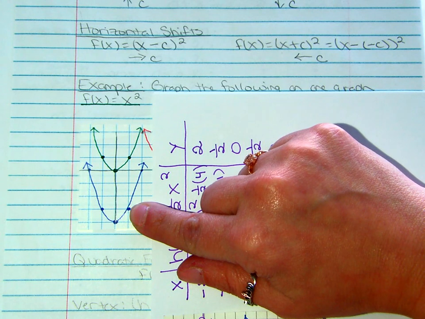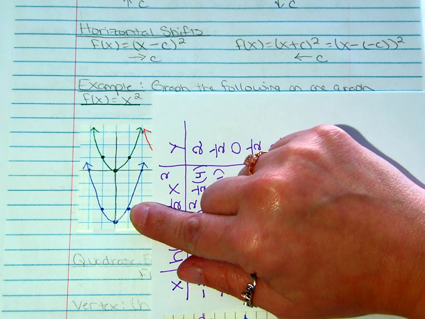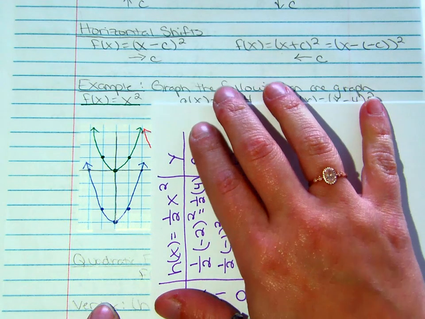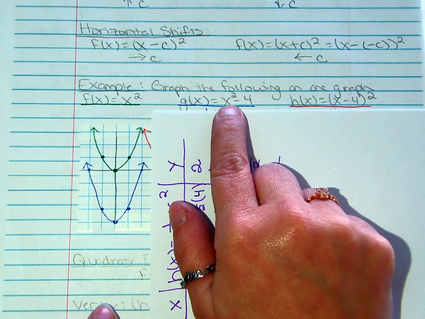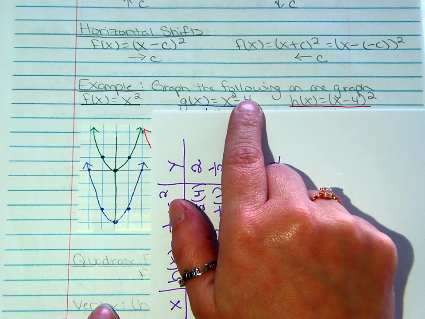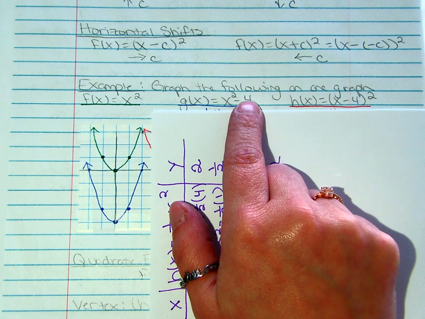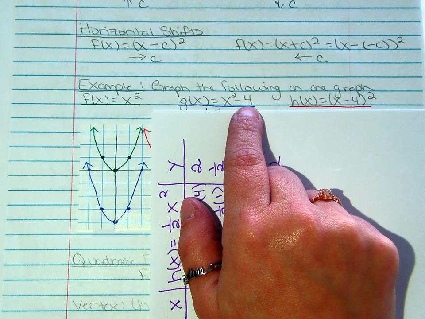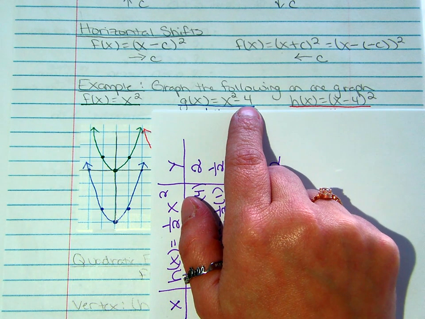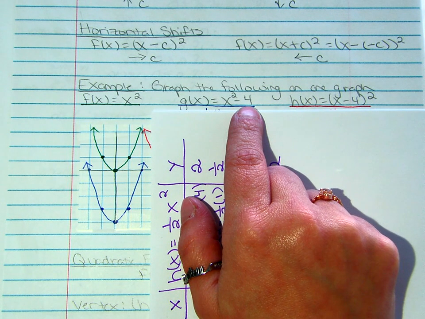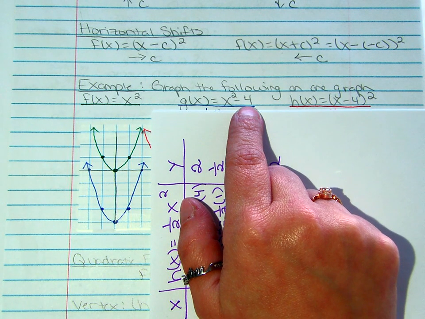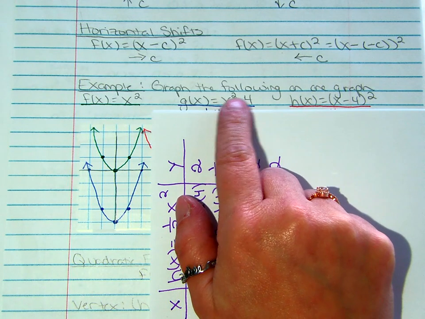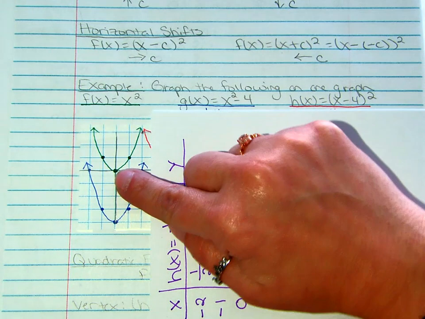Now, if you had to make a table, it would still work out that way. Because if I plug in the value 1 into here, 1 squared is 1, 1 minus 4 is negative 3. You still get the same outputs. So there's nothing wrong with doing a table. But if you do learn some of these basic translations, then it saves you some work. And if this would have said x squared plus 4, I would be taking all these points and shifting them up 4 units. That's how the verticals work.